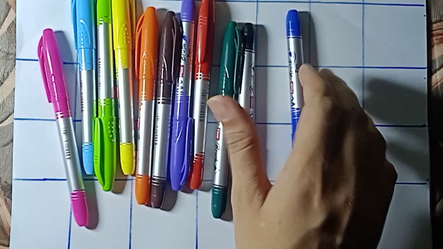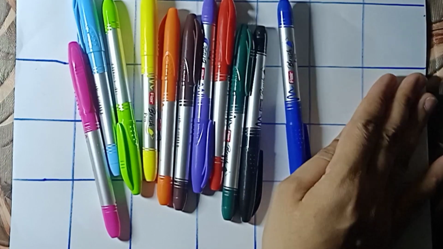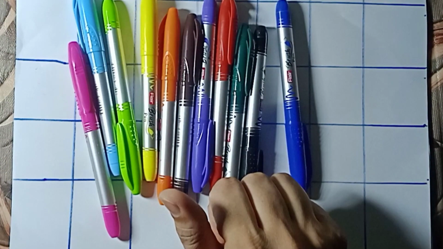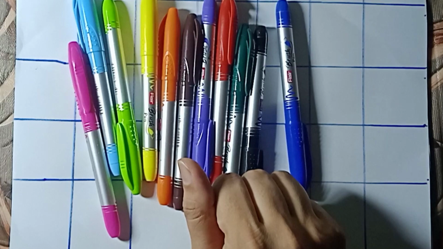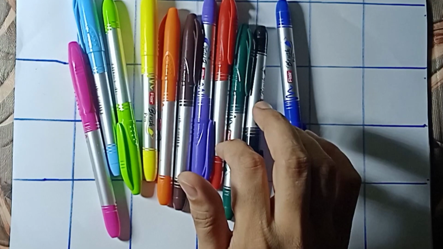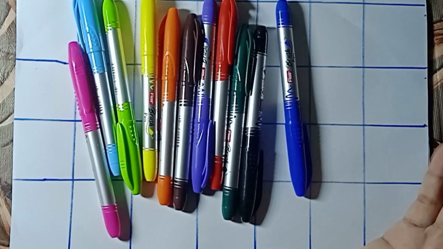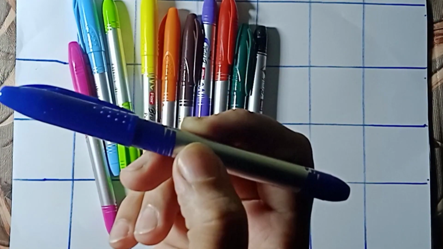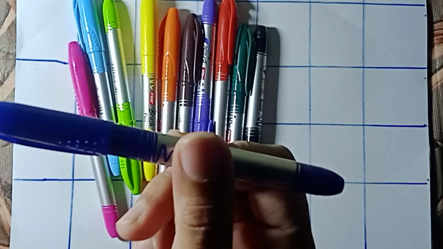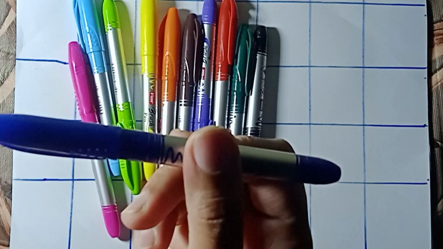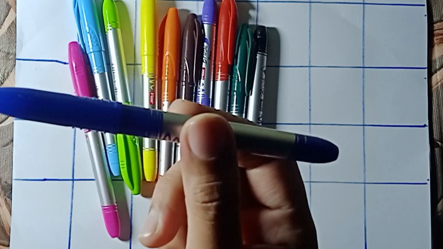So kids, today we are going to learn about colors first, and after that we will learn about alphabets. So let's start it. Which color is this? It's blue color. Repeat after me. It's a blue color.